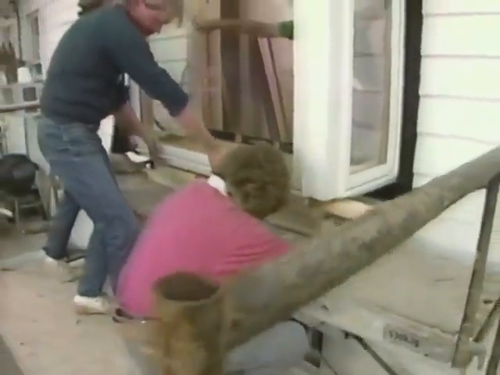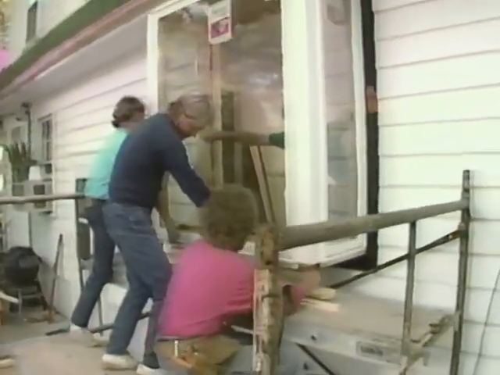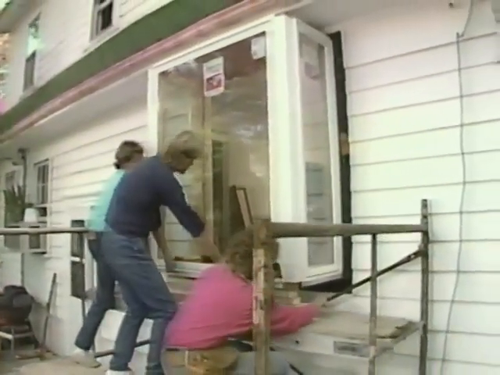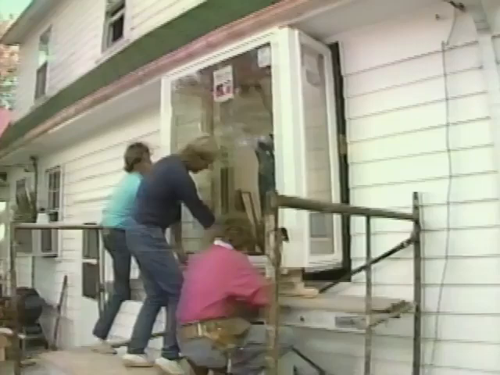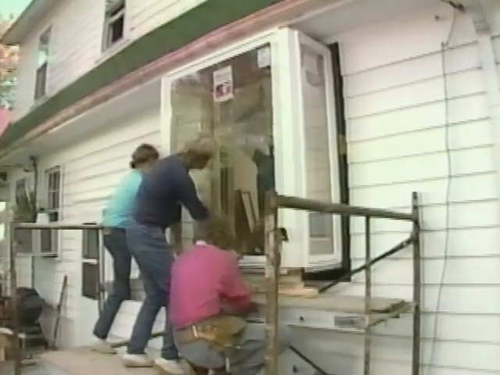Then position the window in the opening, plumb, level, and secure with 16-penny casing nails into the header and the sill.